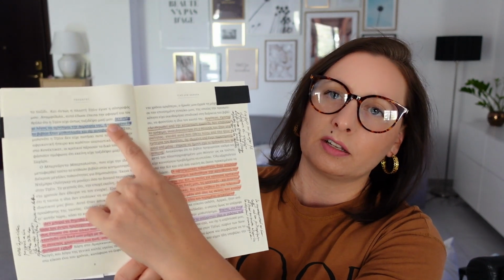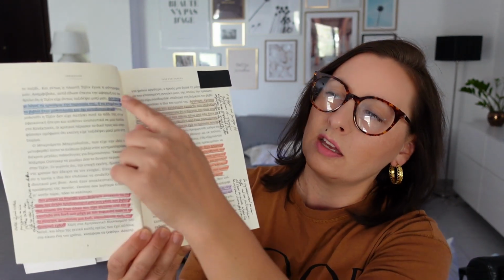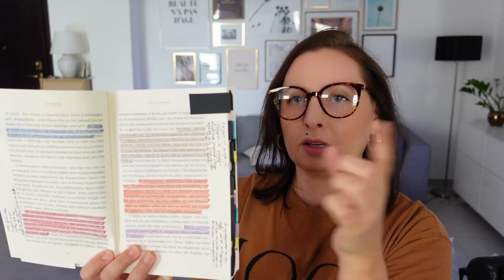Whenever I find different parts, I highlight them with different highlighters. Then I would probably put like this sticky note, so I know I have something important in this page or pages. Now, many of you are asking if I have any color code or something like that.